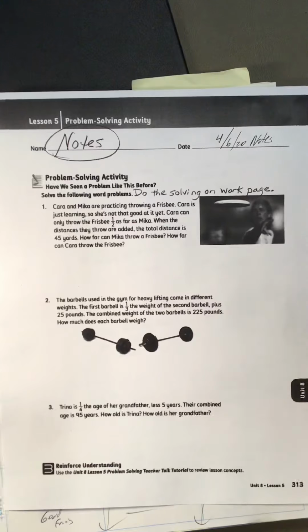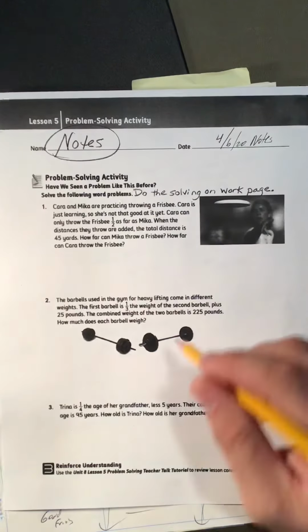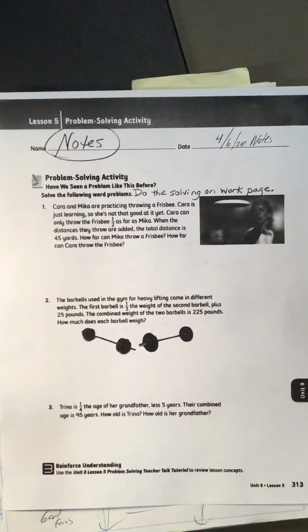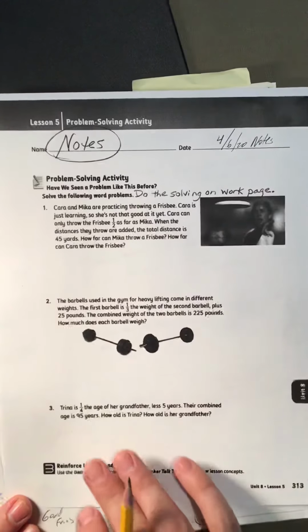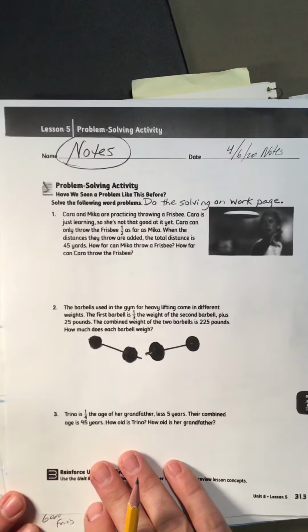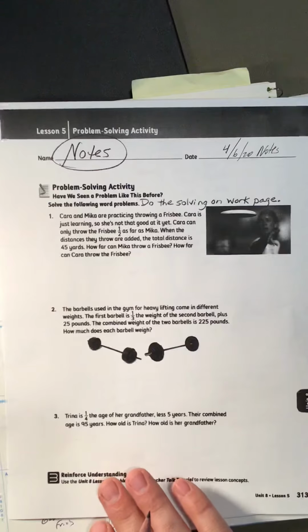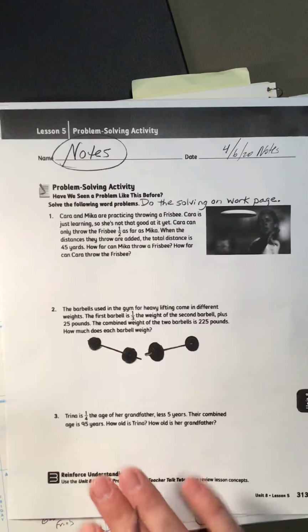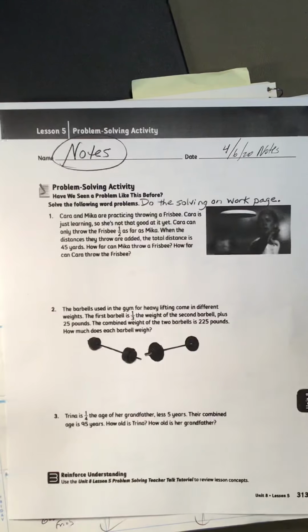So also on the distance ed module, you should have a file that has this exact same blank one. It does say do the solving on a work page. We're going to try to fit it in here. Again, I encourage you to show all your work so we can see where you make a mistake if you do. The more you can write, the better your equations will be and the easier it should be to solve.